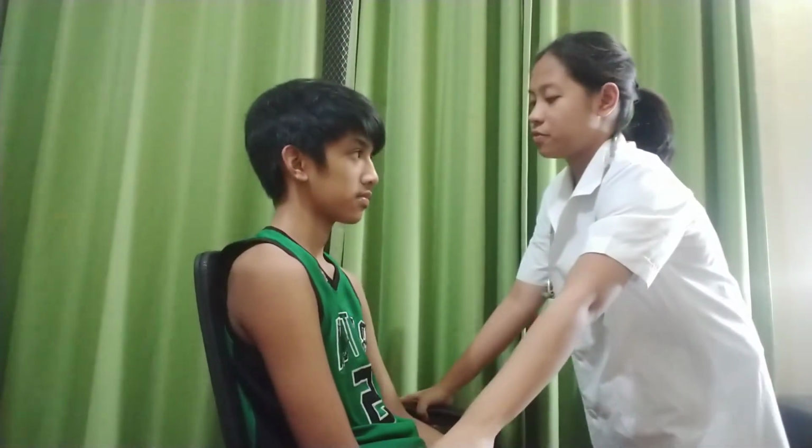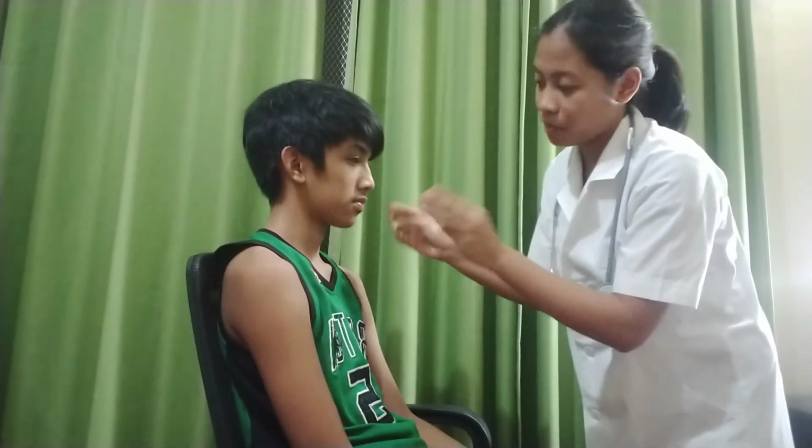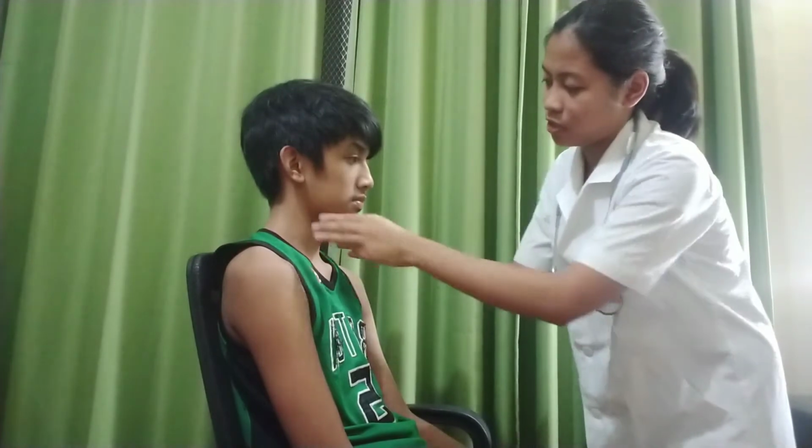After that, I will now inspect the neck. So with the client's head in a central position, I will inspect the symmetry of the sternocleidomastoid muscle anteriorly and the trapezius posteriorly. So, sir, I will have my client face me. Okay, sir, i-check ko lang po yung symmetry ng sternocleidomastoid muscle, no?